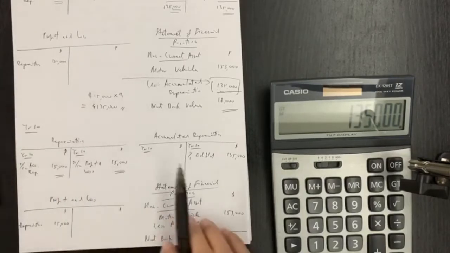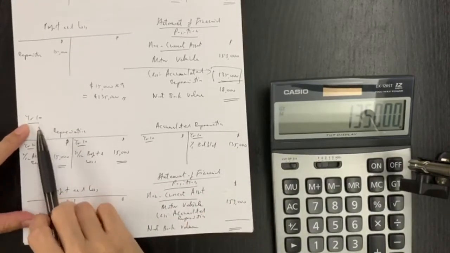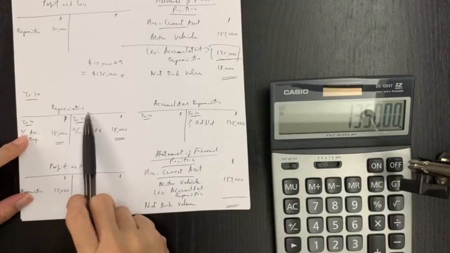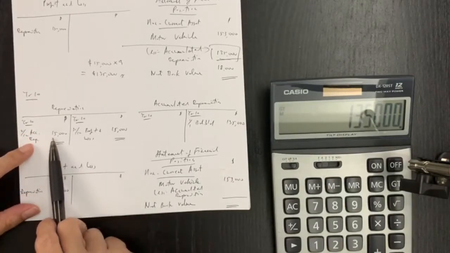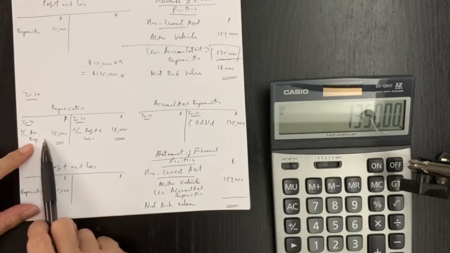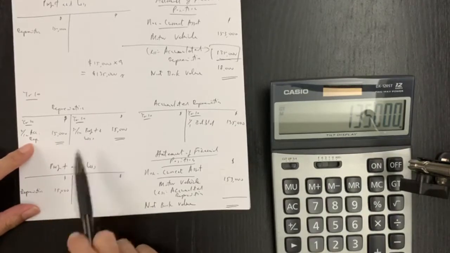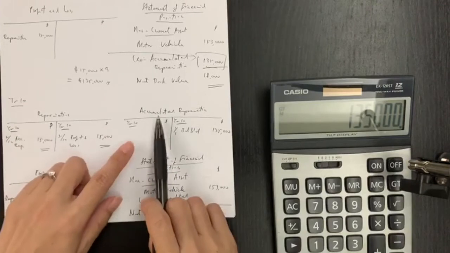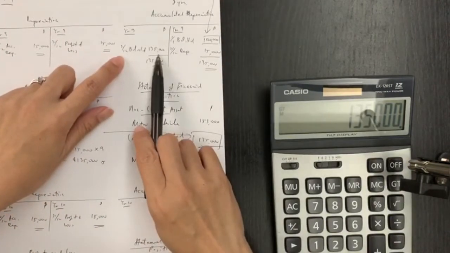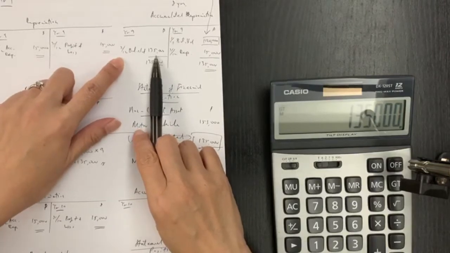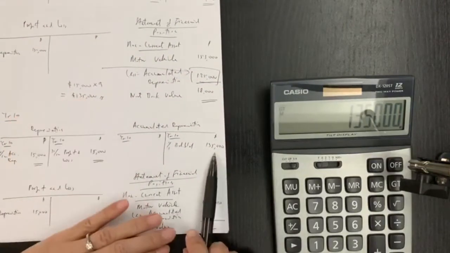All right, so after that, we come to year 10. So as usual, we have exactly the same thing in the depreciation account. So we have this 15,000 because of accumulated depreciation and close to profit and loss like this. Okay, and in the accumulated depreciation, last year we have this as closing balance, so this will be the opening balance to begin with.